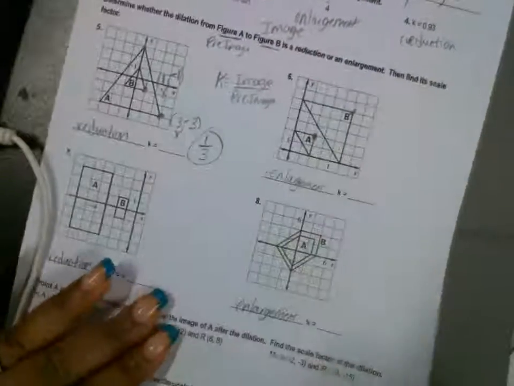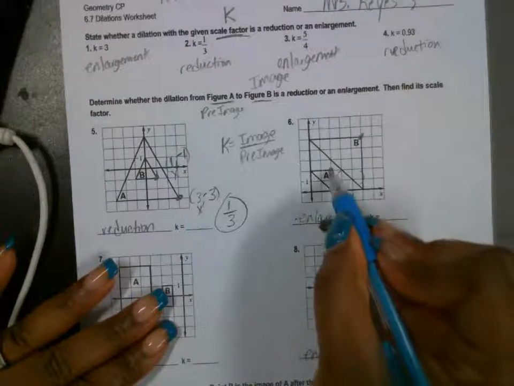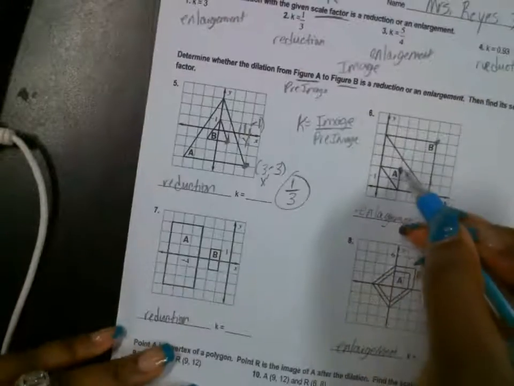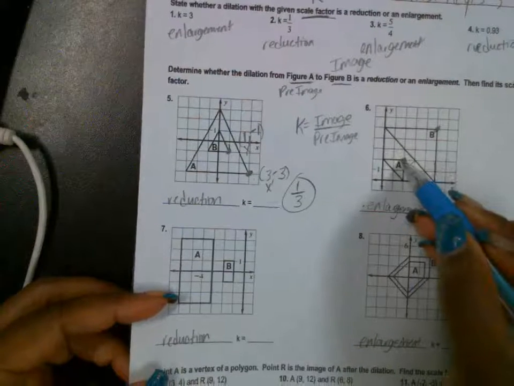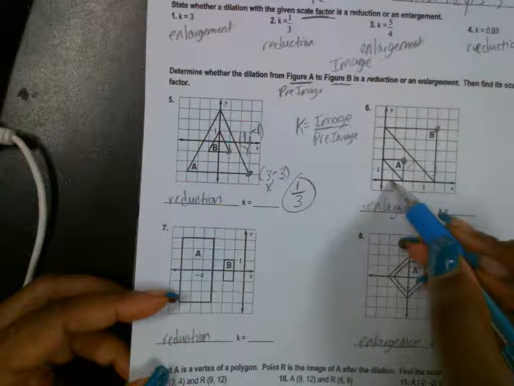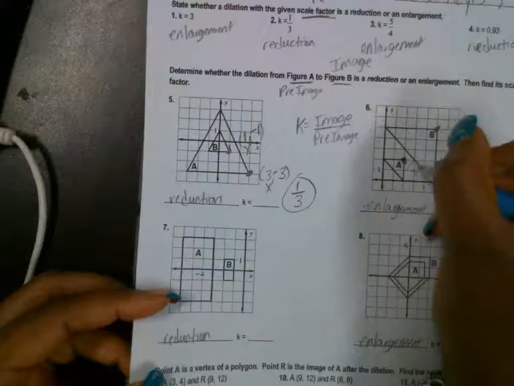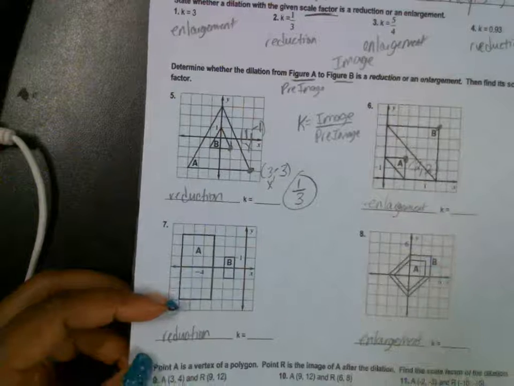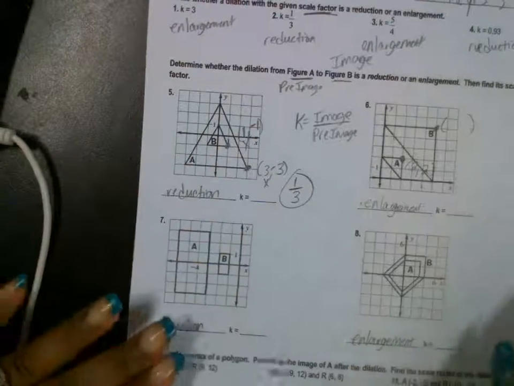Pre-image ordered pair. Let's see what the pre-image ordered pair is. This point right here. What's this point right here? This is 1, 2, 1, 2. Positive 2 and positive 2. You went to the right 2 and up 2. Yes. Okay, what's that one?